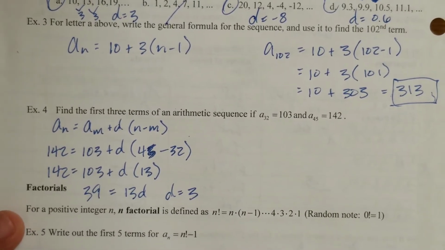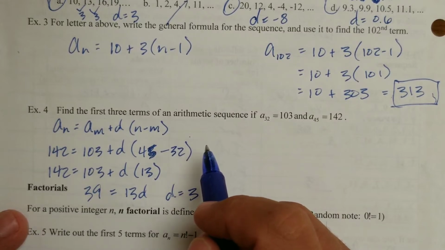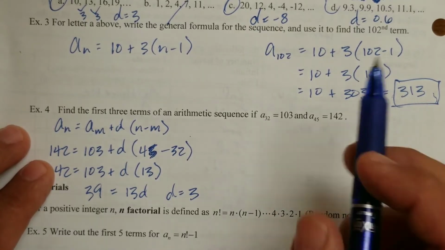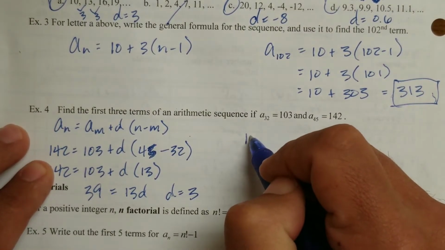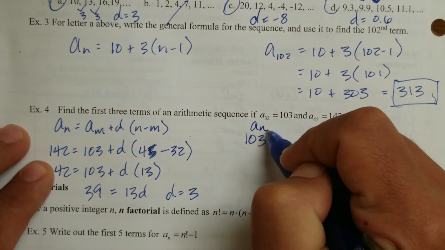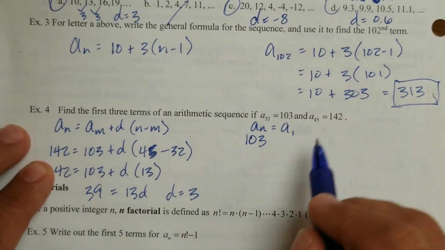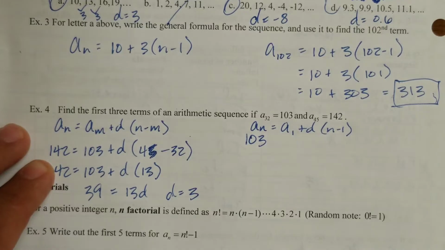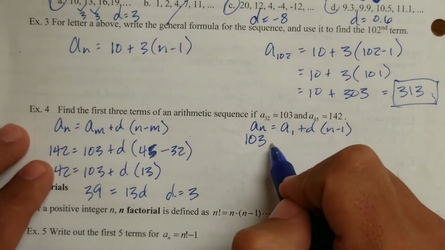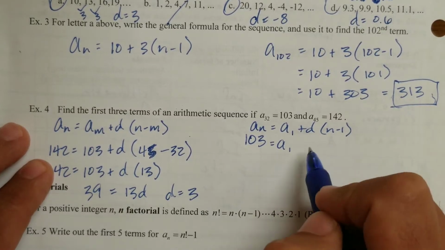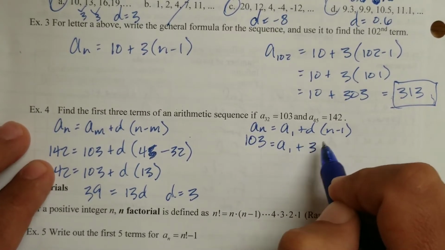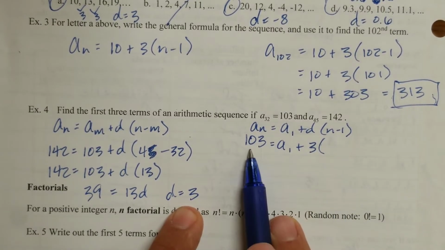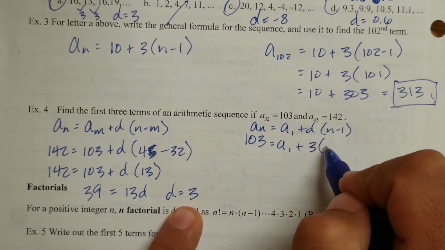Now, once I know d, I can go back and find the first term. Let's just use the 32nd term, 103. This time I'm going back to that original formula since we're trying to find the first term. We'll solve for a sub 1, the first term. We know that my d is 3, which we found right here, and we used 103, which is the 32nd term.